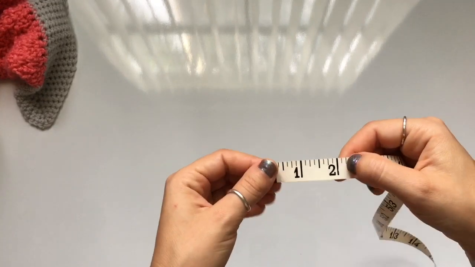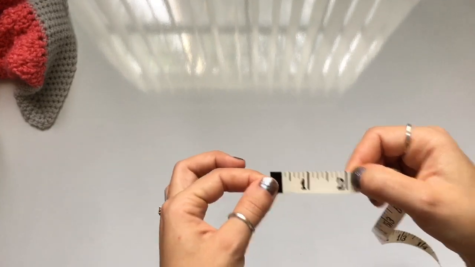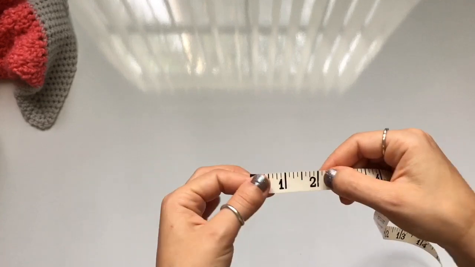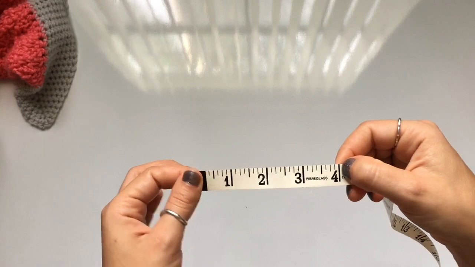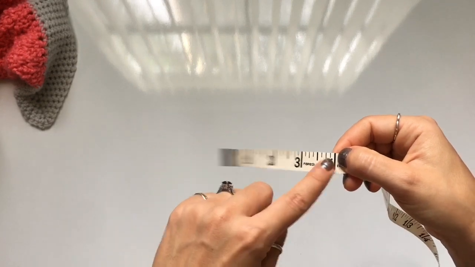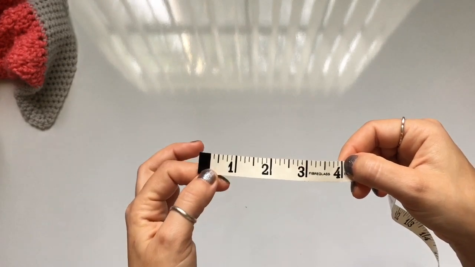Anything smaller than that, say you make a 2" sample, it's going to be a little too small and you won't get an accurate read on what your shrink rate really is. So use a minimum of 4. So we're going to make an initial chain that's at least 4" wide.